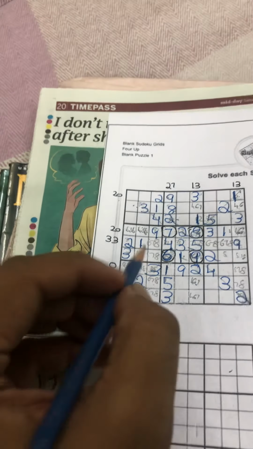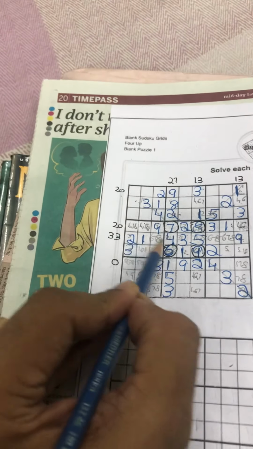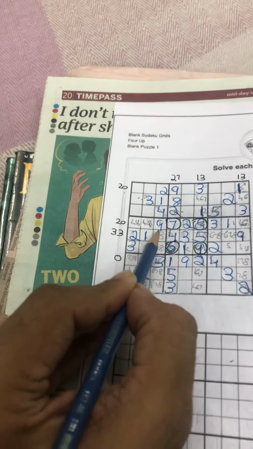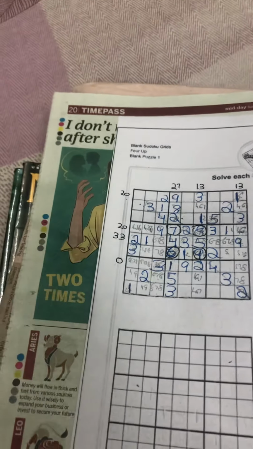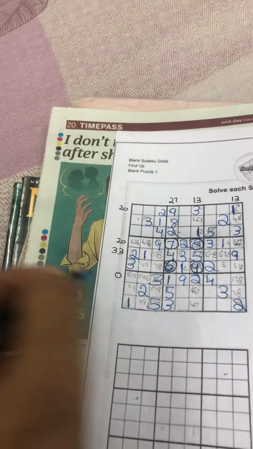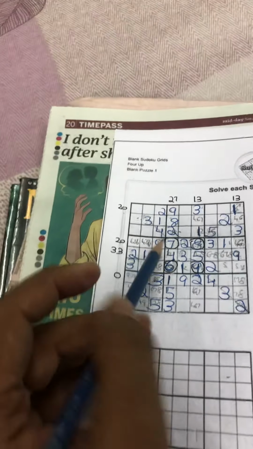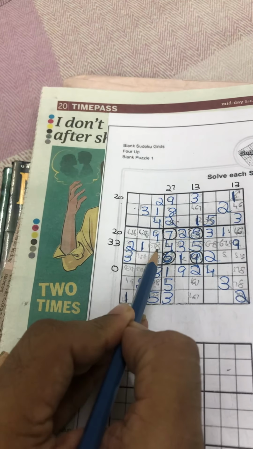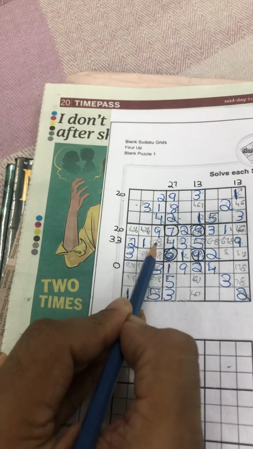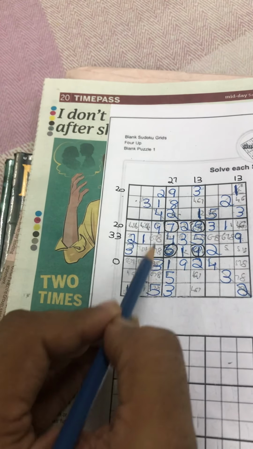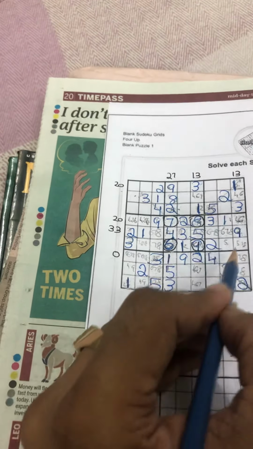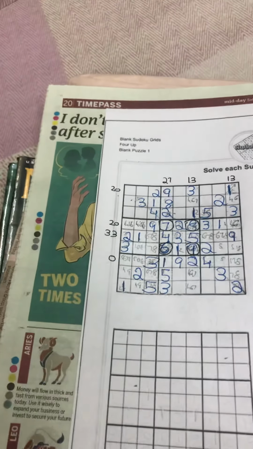So look, this is good. 6, 7, 8, 7, 8, 6, 7, 8. So this is a triple. So this forces a 5 to be here. I hope you understood that. 7, 8 is here, 6, 7, 8 is here, and 6, 7, 8 is here. So by itself, these 3 will gobble up the 3 cells. So this leaves a 5 here. So there'll be a 5 here.